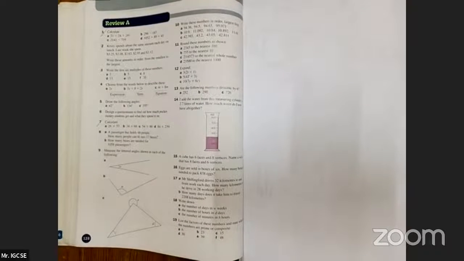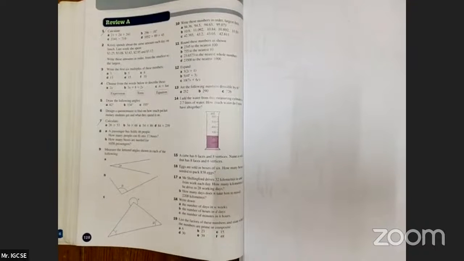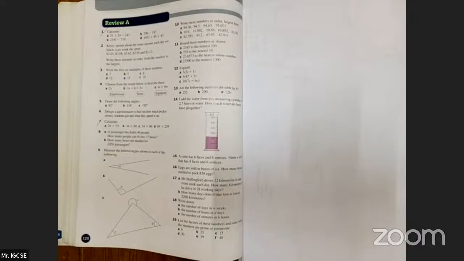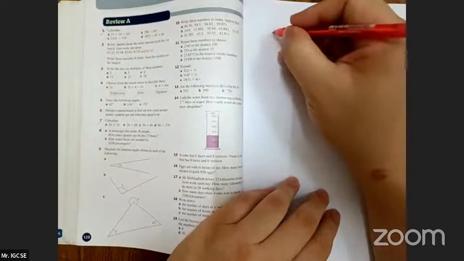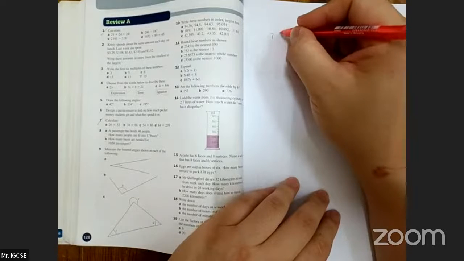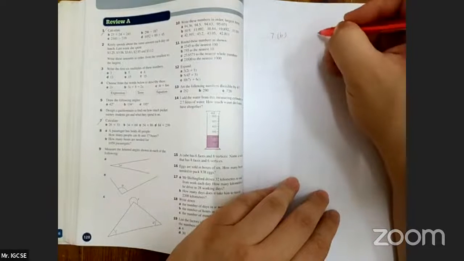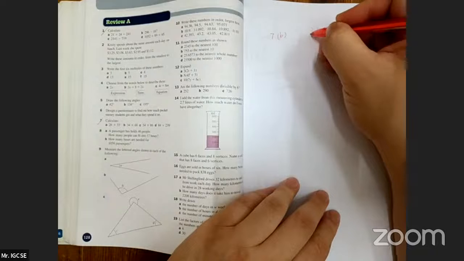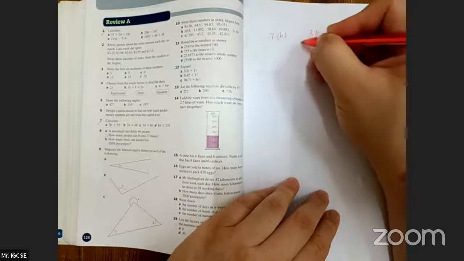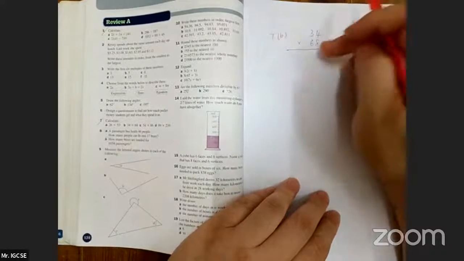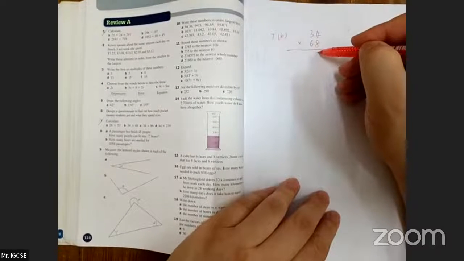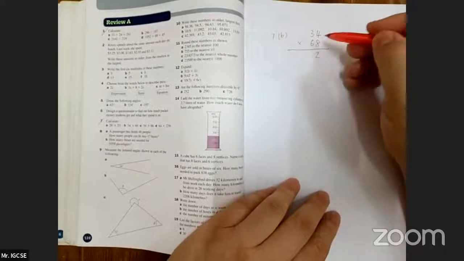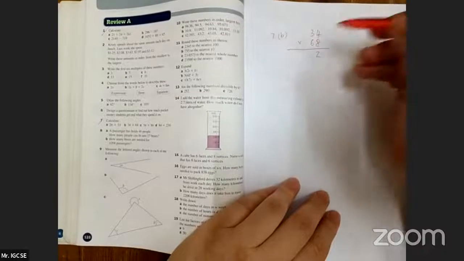Okay, then we go to number 7. Number 7, we do a multiplication. We should try number 7B. This is 34 times 68. So we should do it separately. We should do the 8 first. 8 times 4, you get 32. 8 times 3, you get 24. 24 plus 3 is 27.